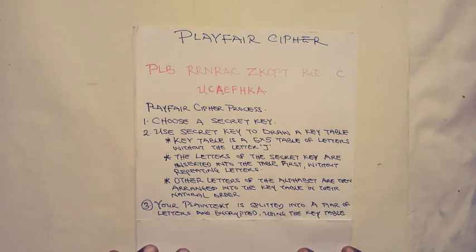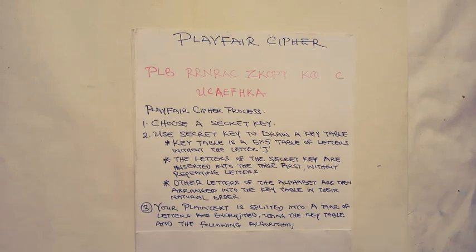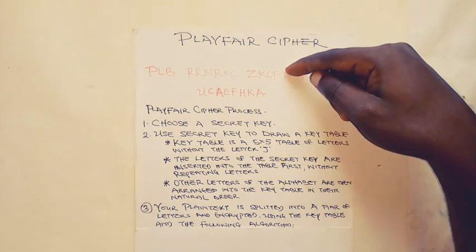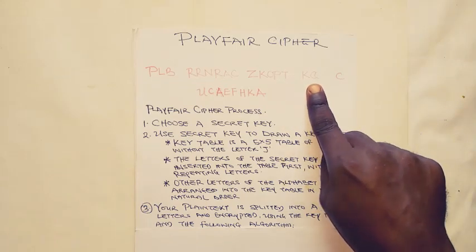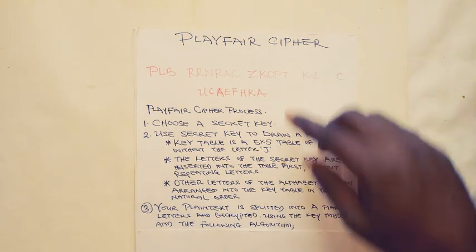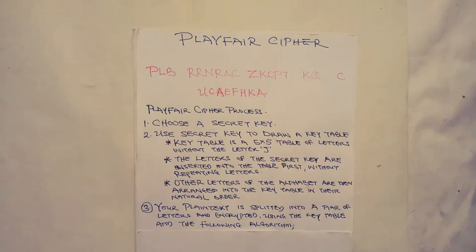Then the next thing you need to do is to split your plain text into pairs of letters and encrypt them using the key table and the following algorithm. Now, I have told you earlier that the key table in combination with an algorithm is used to encrypt a plain text into a cipher text. This is what we call a cipher text. Now we use an algorithm and a secret key to encrypt it into a cipher text. So you have to split your plain text into pairs of 2 letters. I'm going to show you examples right along this video just in 1 minute. Then the algorithm for you to encrypt is given as follows.